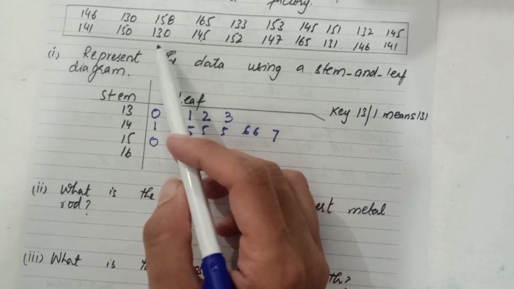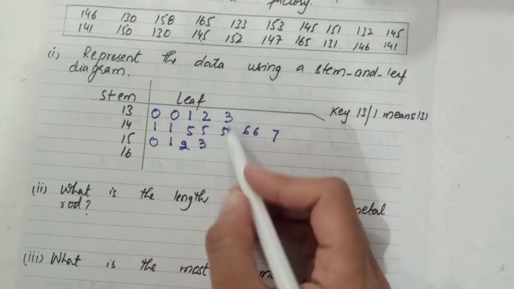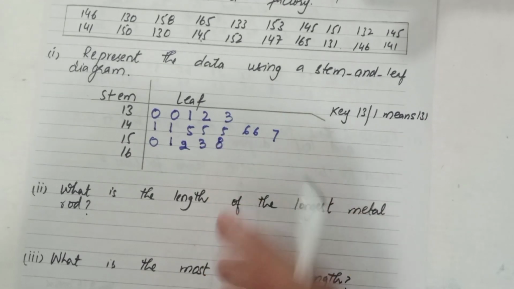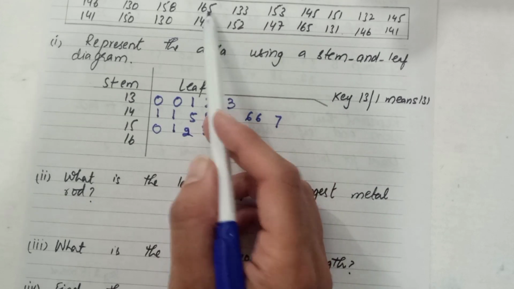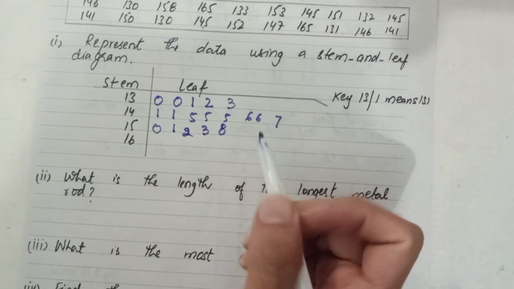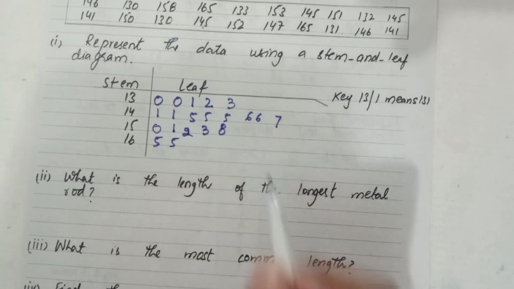Yes, there is no other value. There is no 156 and 155. There is 158. Now for 16: 165 and 165. There are only two values with 16 and 5. Now students, this is the stem and leaf diagram. It's completed.